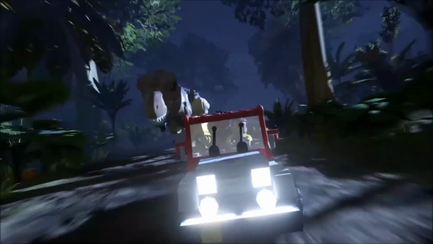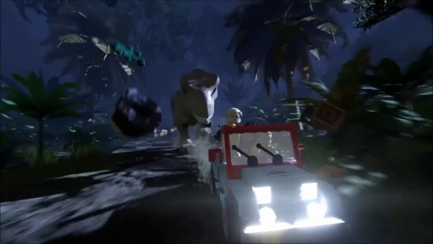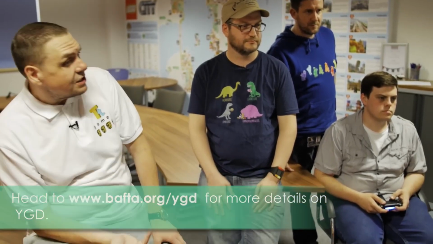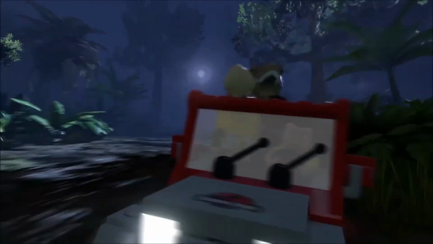So the famous T-Rex chase, you can see the vehicle really nice and close up. When I first saw this level, I just loved it instantly. I was a little bit concerned about how we'd be able to recreate the T-Rex chase because it's so iconic, but when you see the vehicle in there, you see the T-Rex chasing you, it's just so close to the film, it's cool.